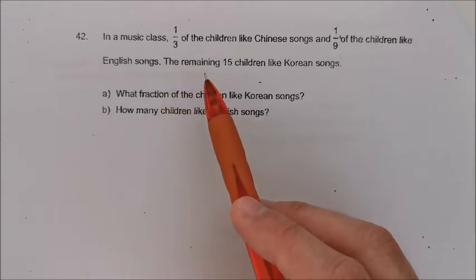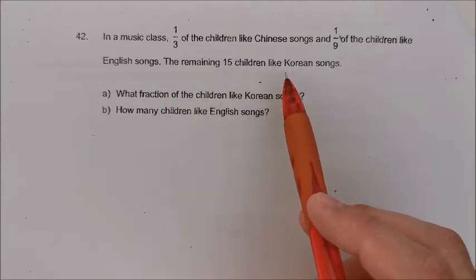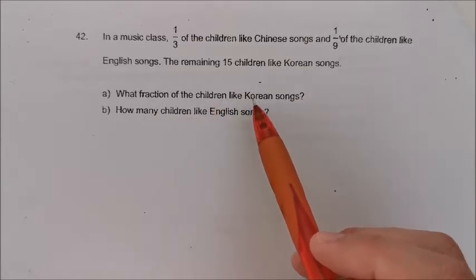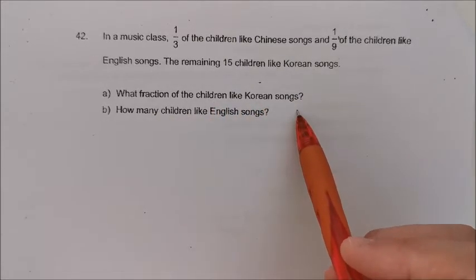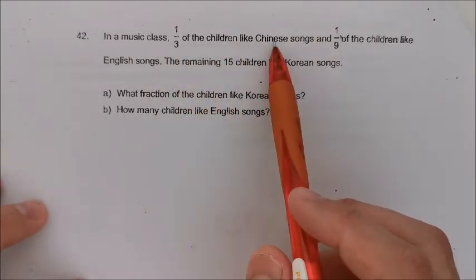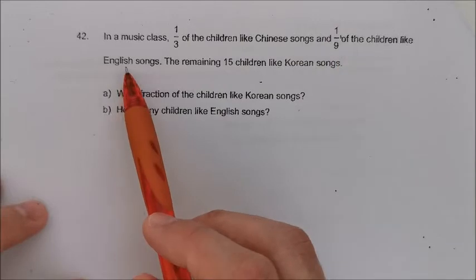Okay, in the music class, 1/3 of the children like Chinese songs and 1/9 of the children like English songs. So the remaining 15 children like Korean songs. So what fraction of the children like Korean songs? Okay guys, what we need to do is, can you see this is the fraction that likes Chinese, this is the fraction that will like English.